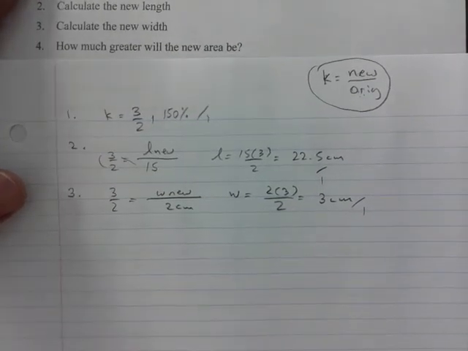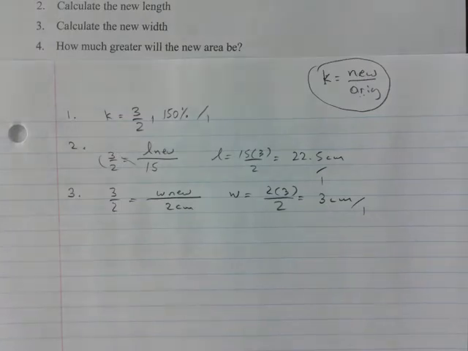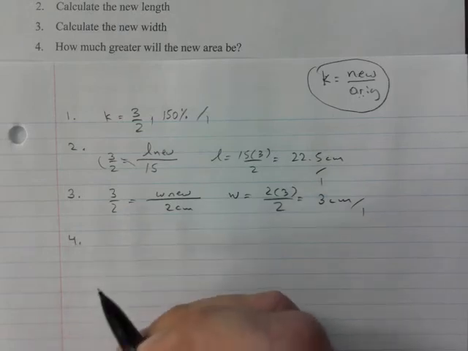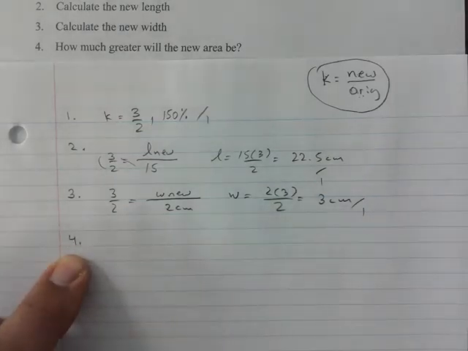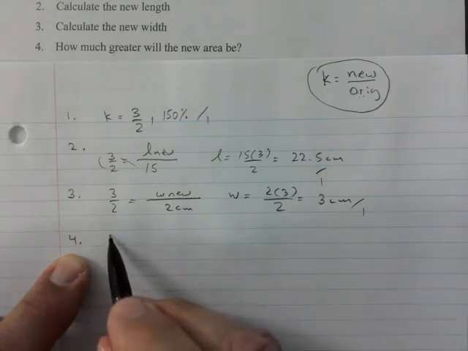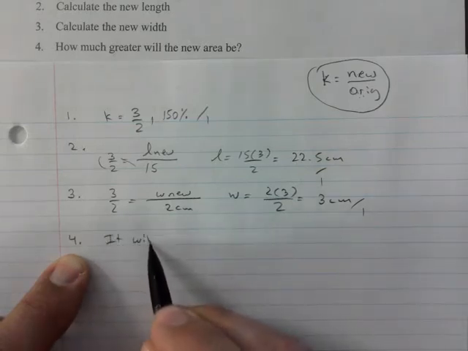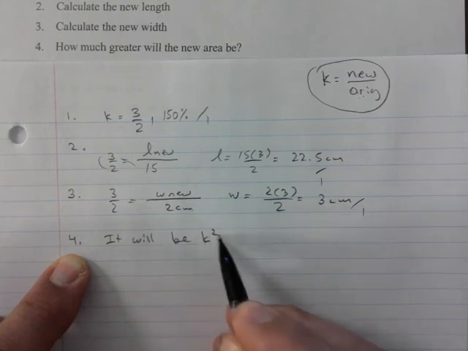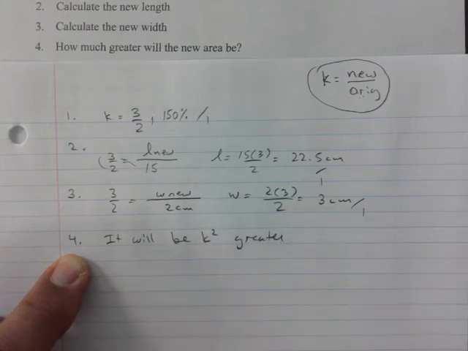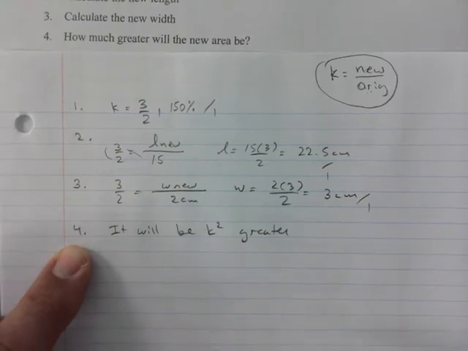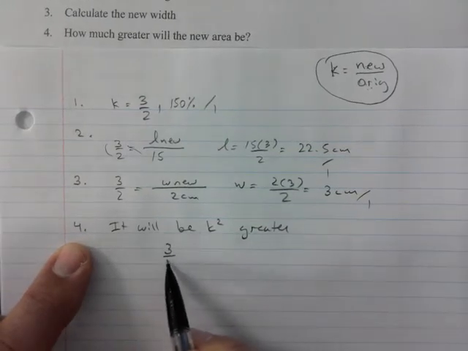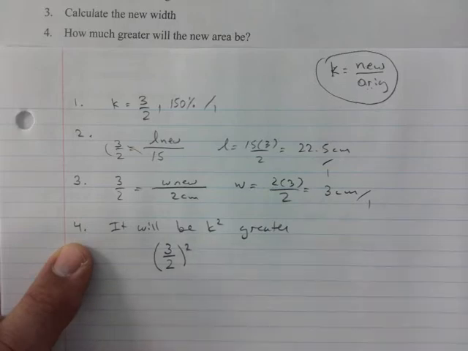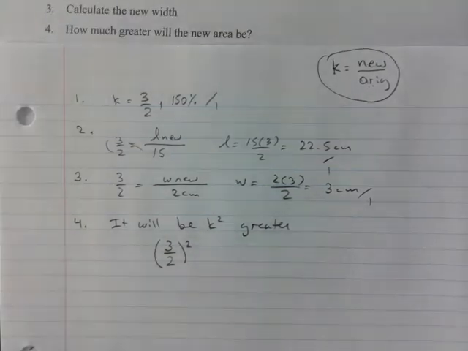And now where I really want to test your knowledge, see if you're starting to get more in depth here. How much greater will the new area be? And the answer is it will be k squared greater. And you're like, what? Right? Because for the area of any shape, you take the scale factor that all the dimensions were changed by, right?